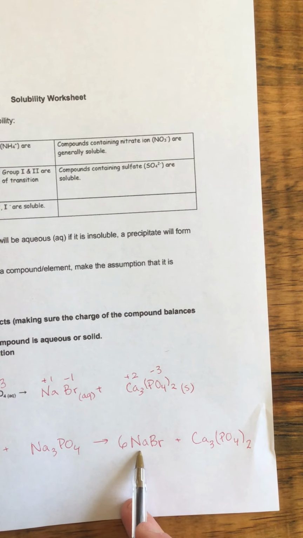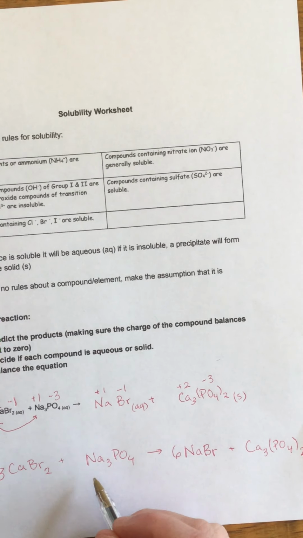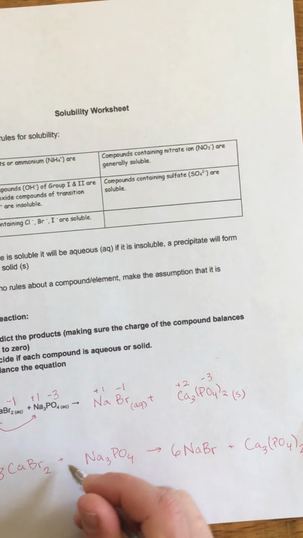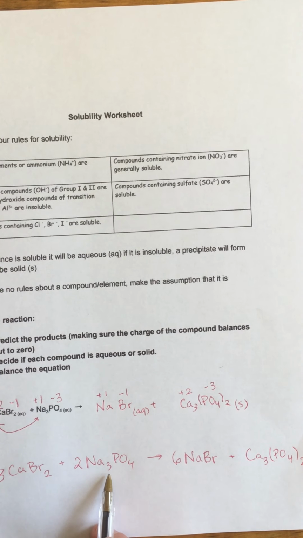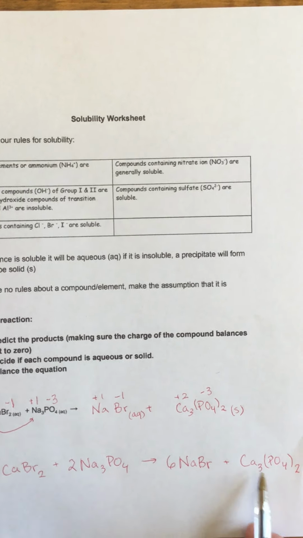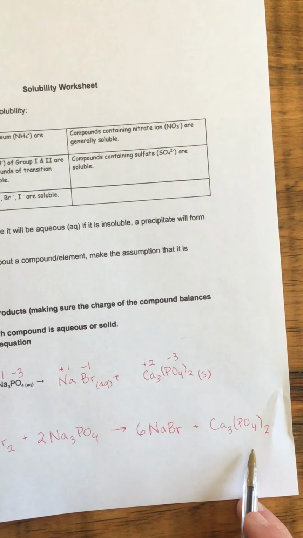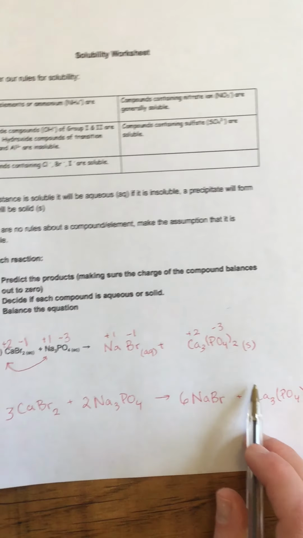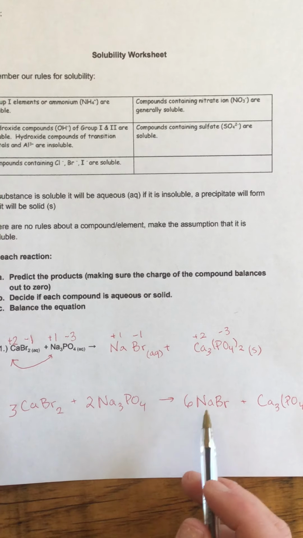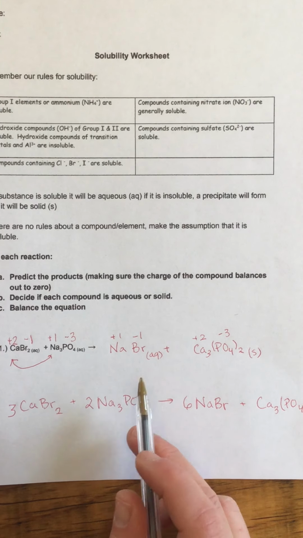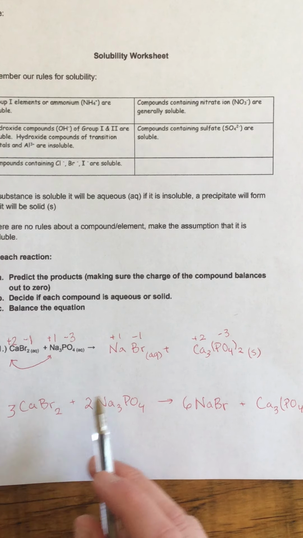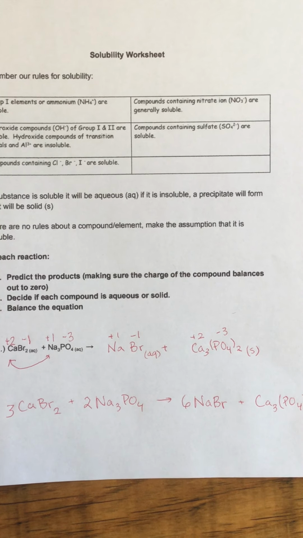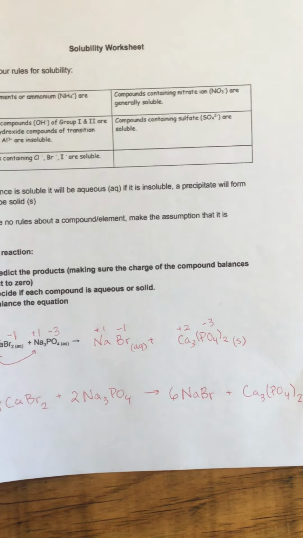Now that makes it so that there's 6 sodium, so we would multiply 3 sodium by 2 to make it so that there's 6 sodium on the reactant side. The phosphate, we already had 2 of on the product side, so that is balanced out. So now we've achieved all 3 parts that we needed to do. We predicted products, we determined if each thing is aqueous or solid, and we balanced the equation using coefficients. So now we'll move on to question 2.